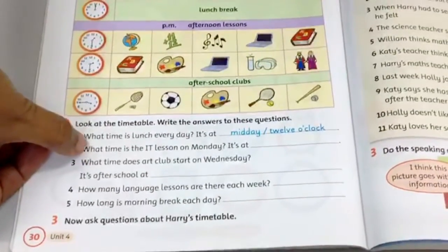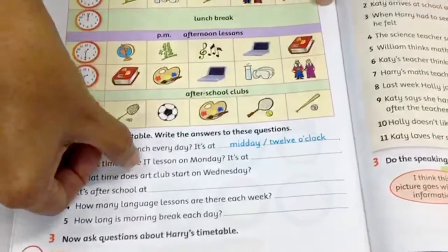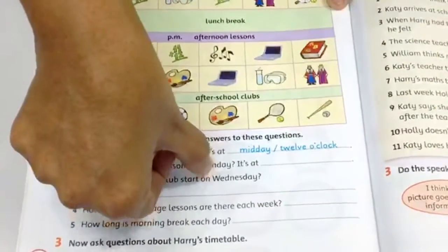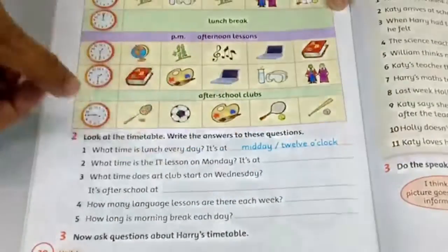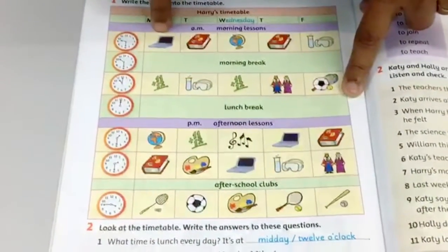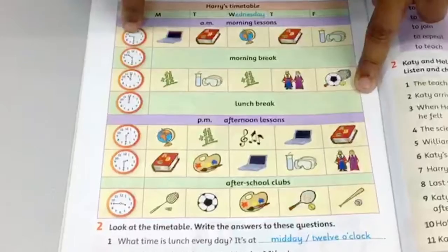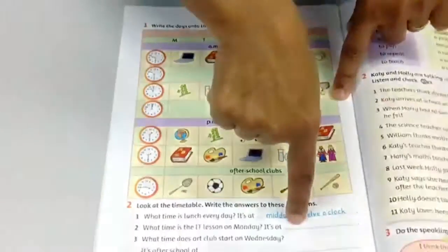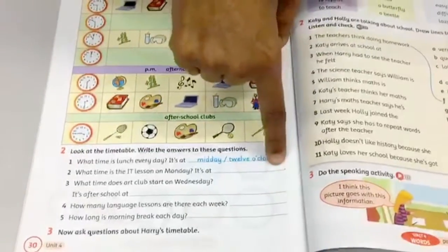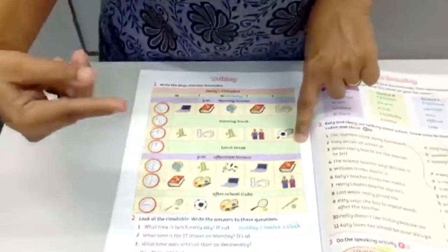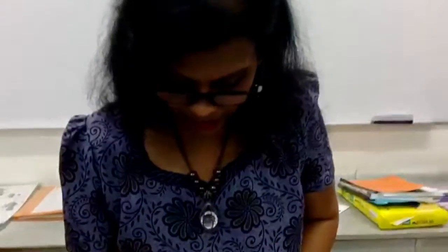And the next question, what time is the IT lesson on Monday? So you look at the timetable. On Monday, the IT lesson is at 9:30. So you can write the answer here, 9:30. And the rest of the answers I'm not going to give you. Try and do it by yourself. Okay?